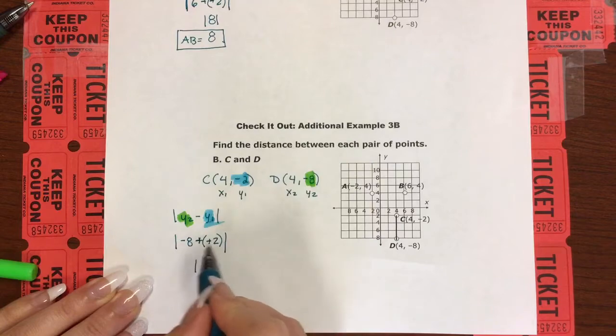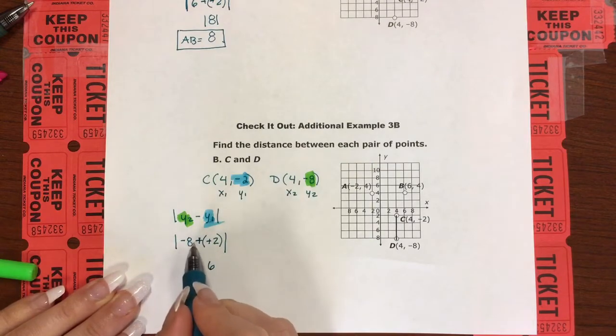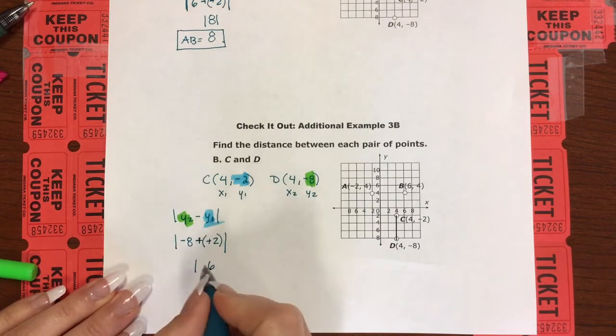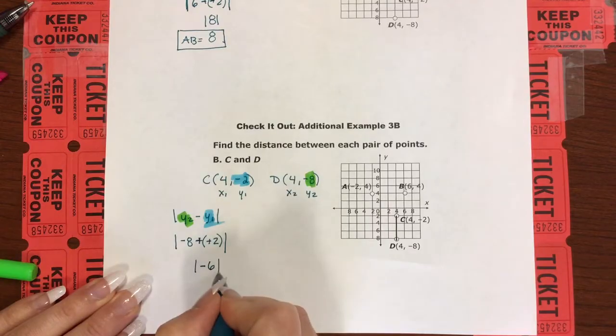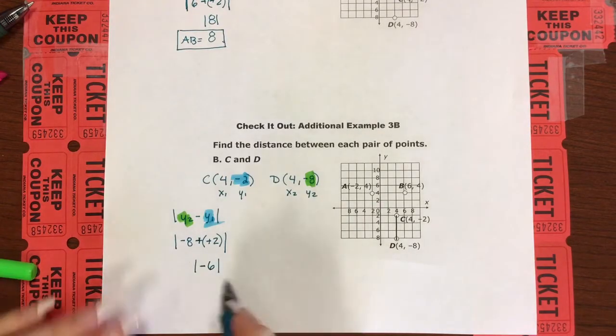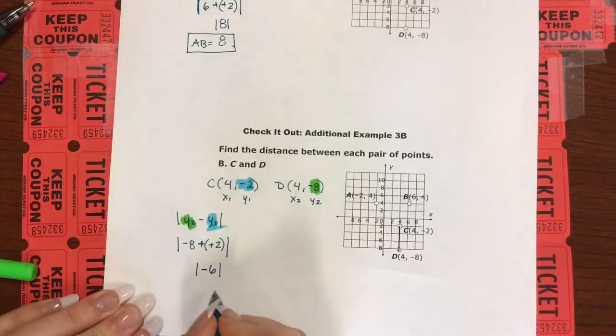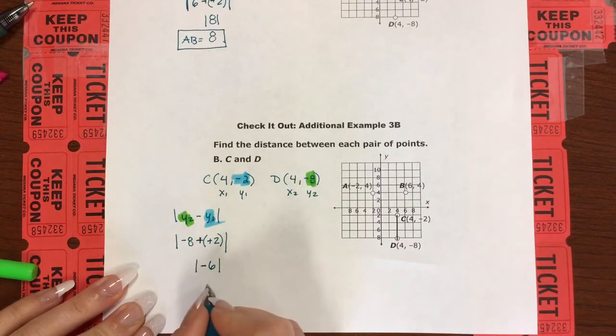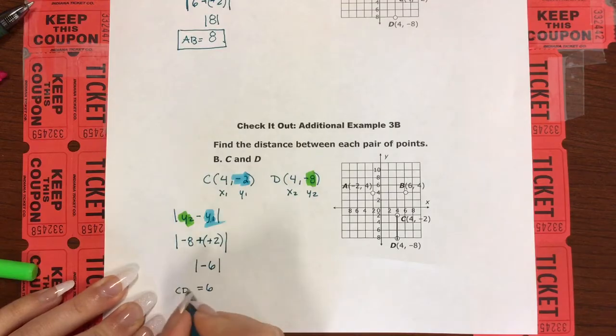And 8 is bigger than 2, and 8 is a negative, so that means our 6 is also going to be negative. And then we just take the absolute value, which is 6. Absolute value of negative 6 is 6. And that is what our distance is of CD.